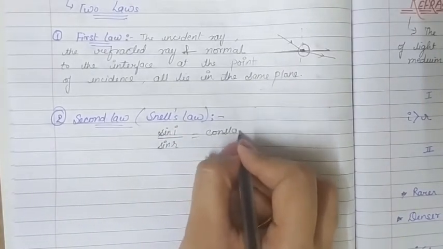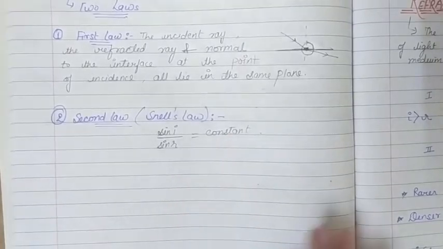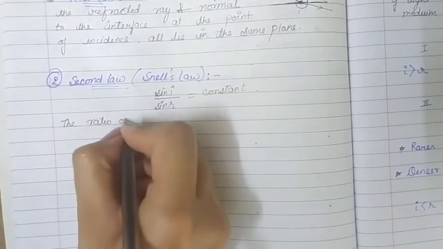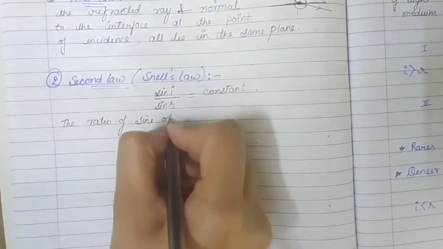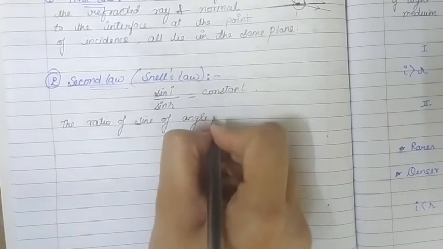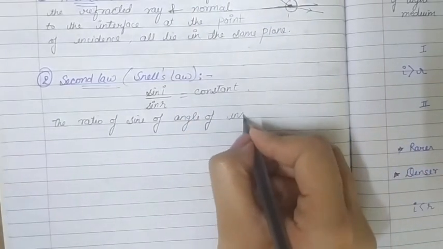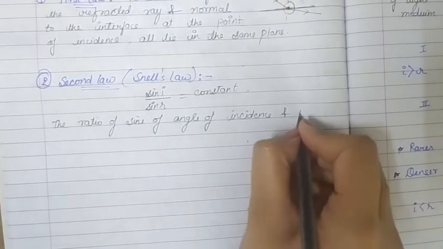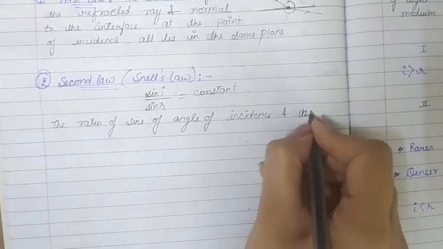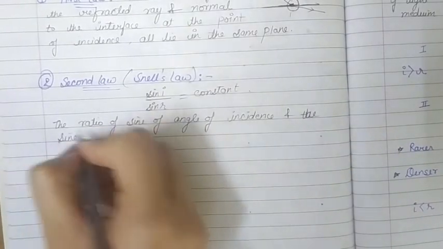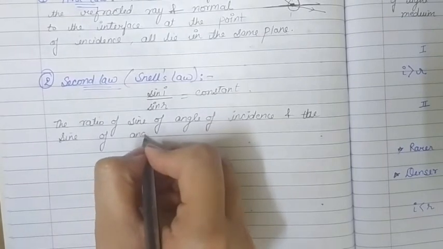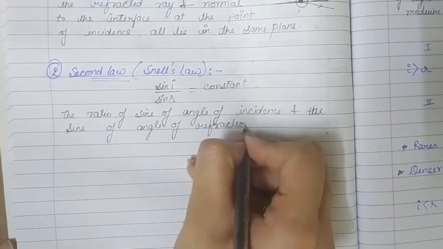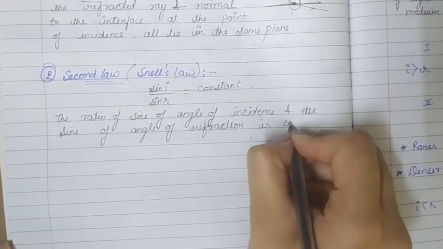So the second law or Snell's law states that the ratio of the sine of angle of incidence, that means sine i, and the sine of angle of refraction, that means sine r, is constant.